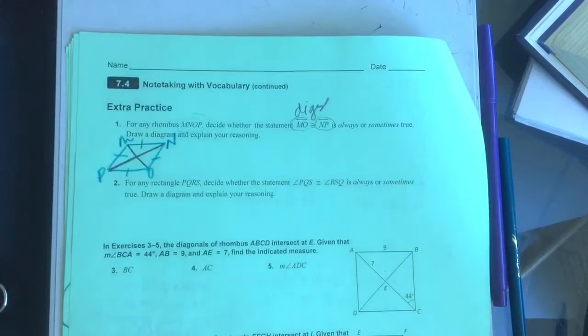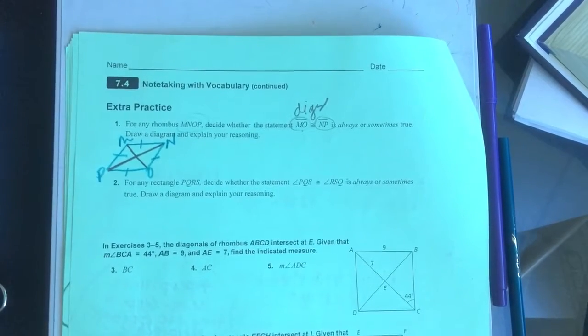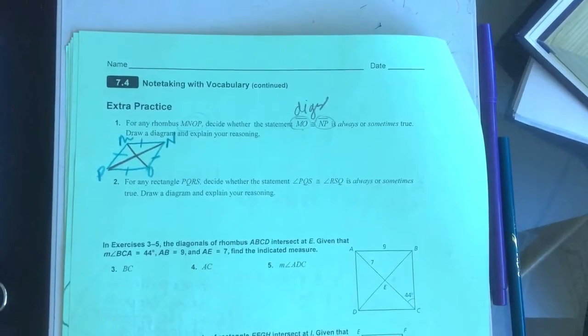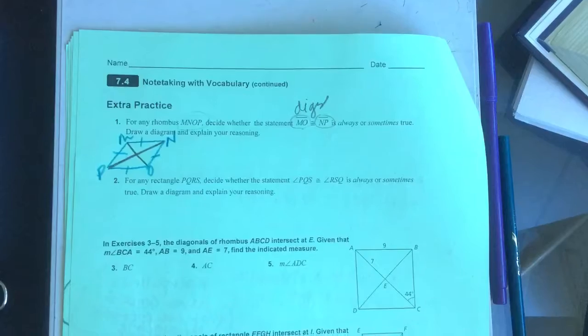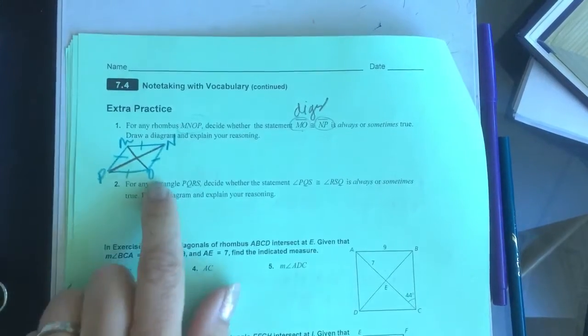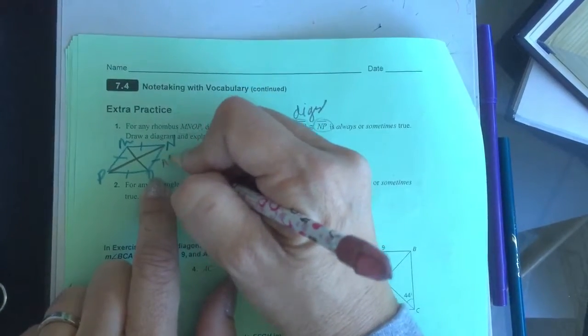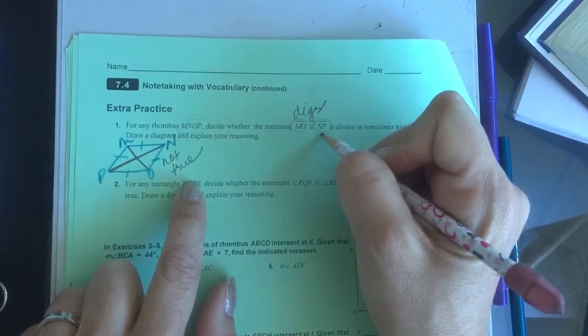Now the question here is, do you guys think those are congruent in the drawing that we have? P to N is clearly longer than the other one. So right here it's not true. It wouldn't be true that MO is congruent to NP.